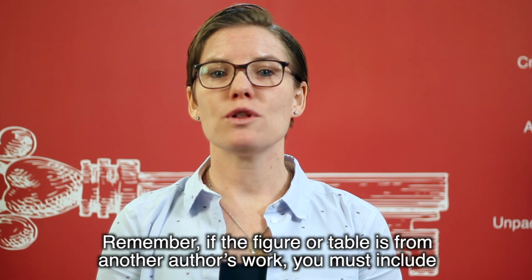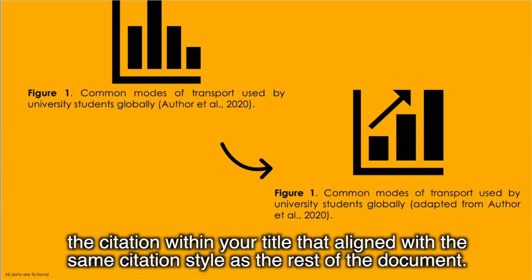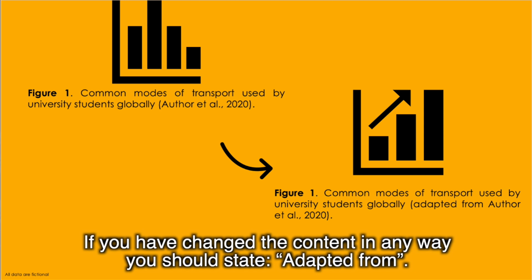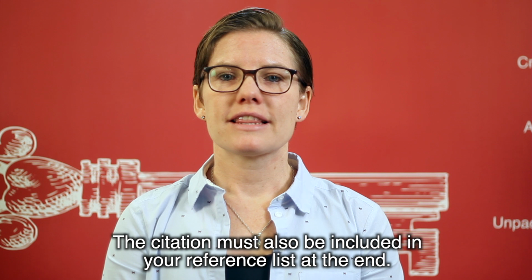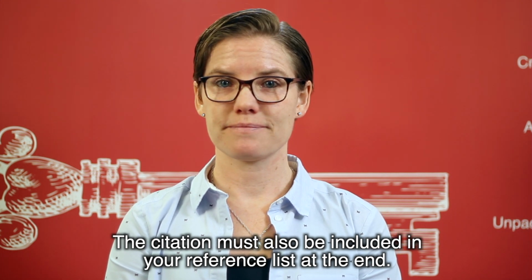Remember, if a table or figure is from another author's work, you must include the citation within your title that aligns with the same citation style as the rest of the document. If you have changed the content in any way, you should state adapted from. The citation must also be included in your reference list at the end.